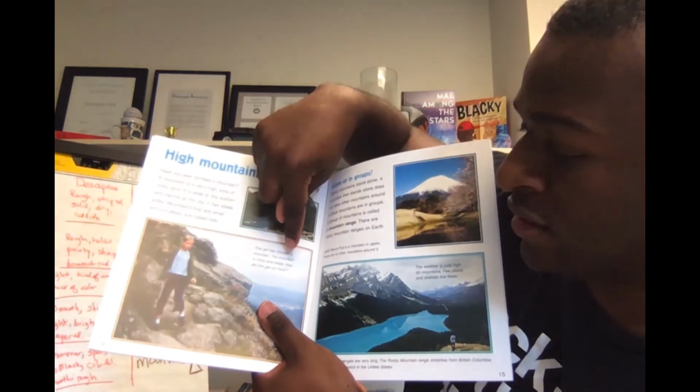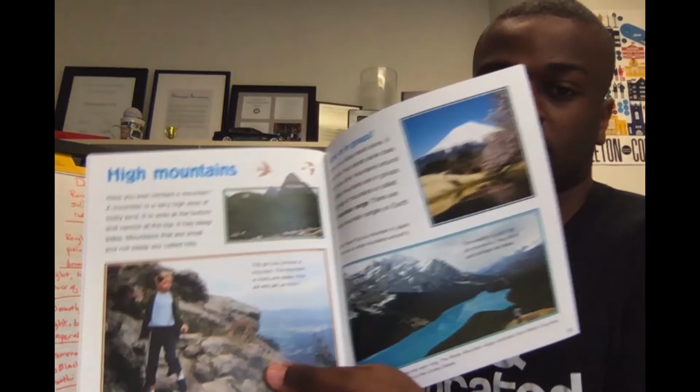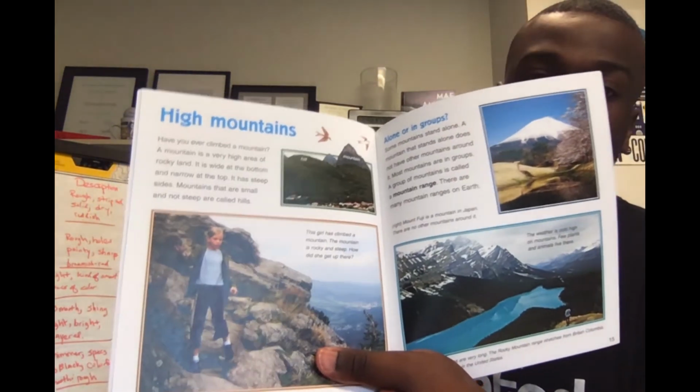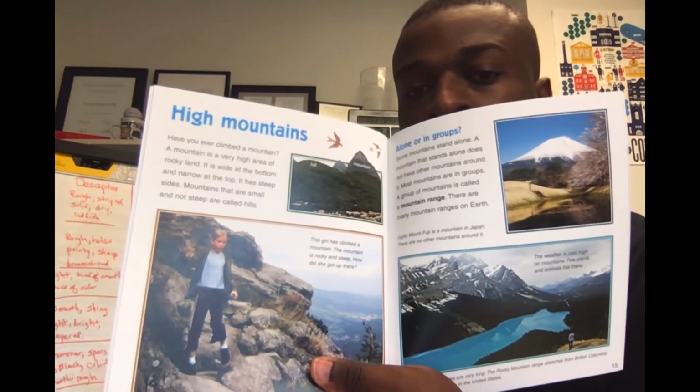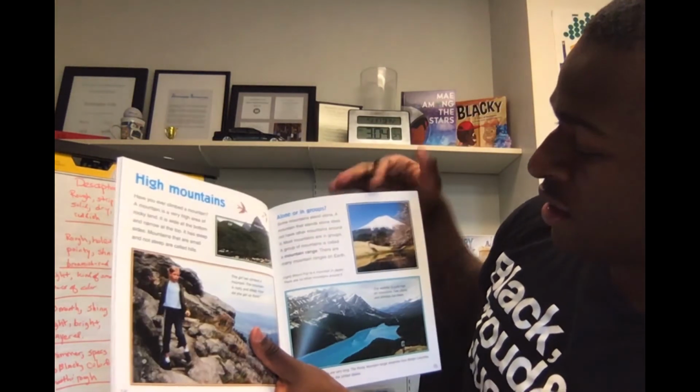This girl climbed a mountain. The mountain is rocky and steep. How did she get up there? Look at this little girl. She's making it happen. Let's see what else. What other landforms we can learn about in this book?